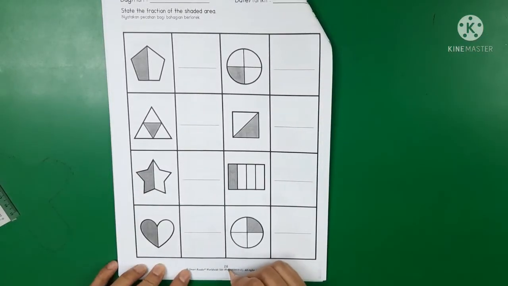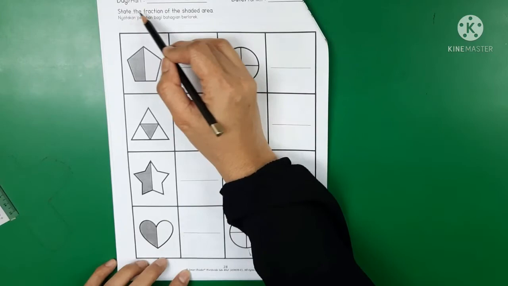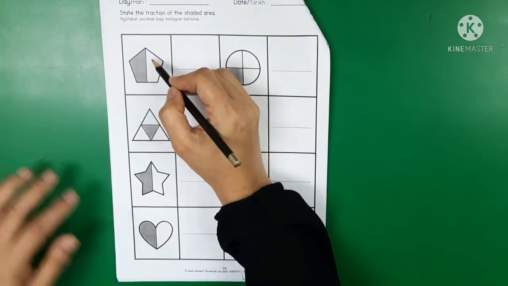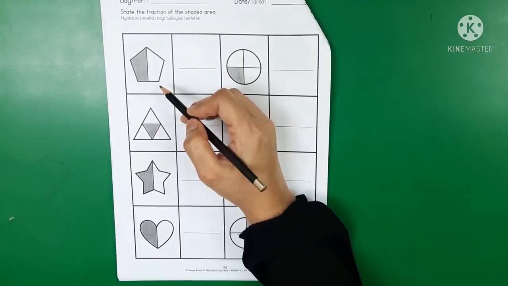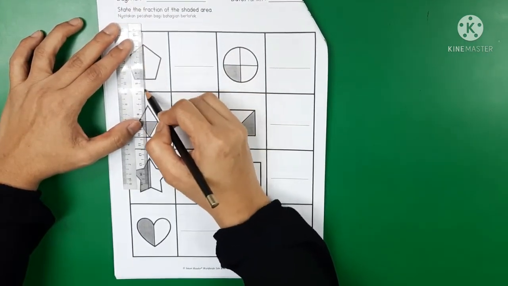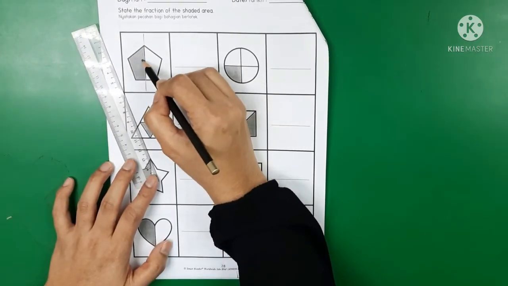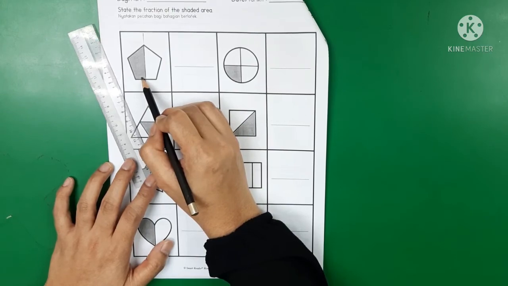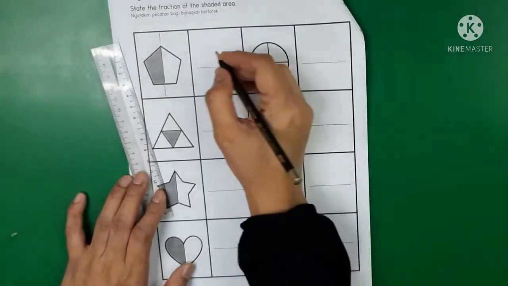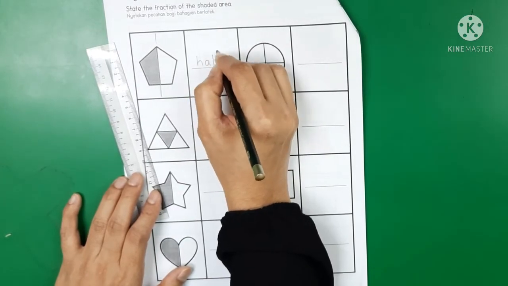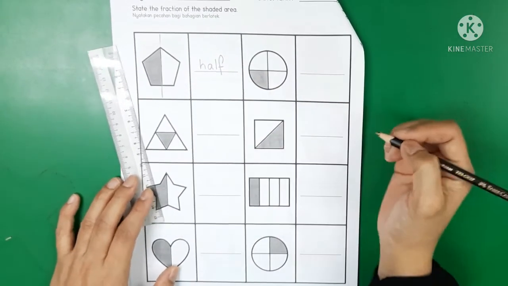Turn to page 28. State the fraction of the shaded area. Now, this first picture, we have 1 symmetrical line drawn, and this shaded area, is it half or quarter? Half. Yes. How do you spell half? H-A-L-F. Good job.